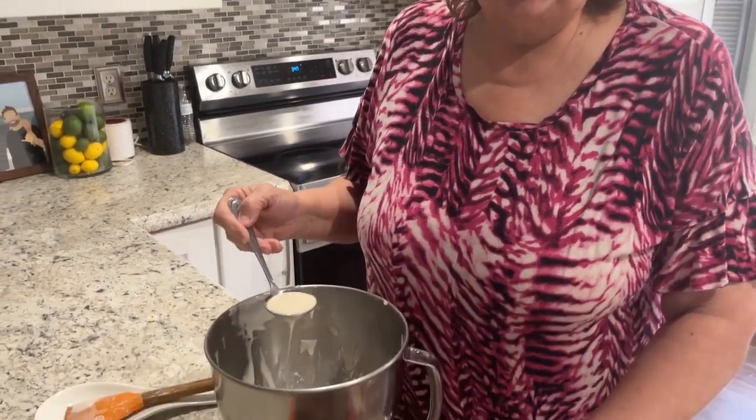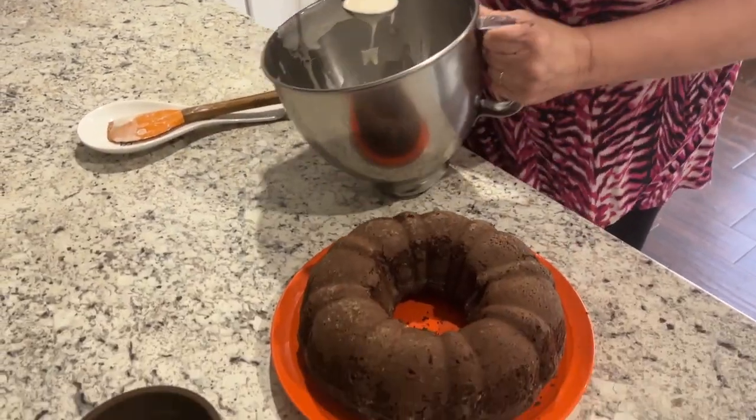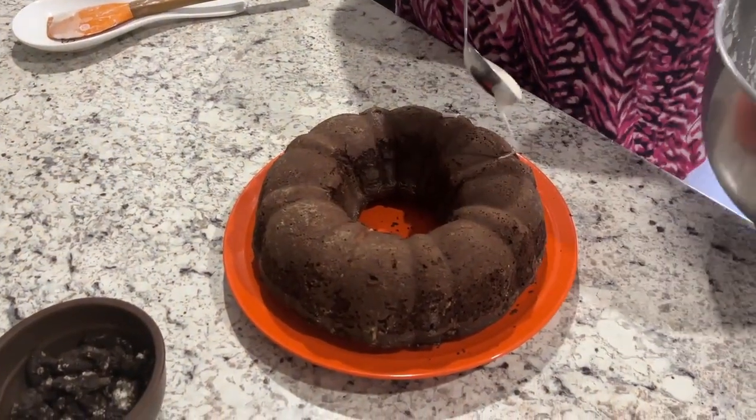We didn't end up putting the glaze in the fridge. I think it would have been too thick. So the cake's not only out, but it's cooled. So we're gonna go on with some glaze.